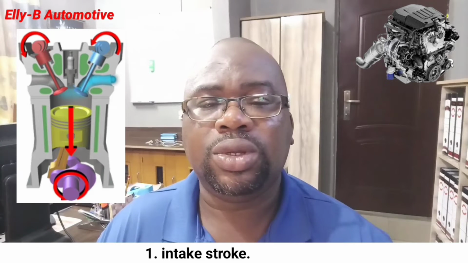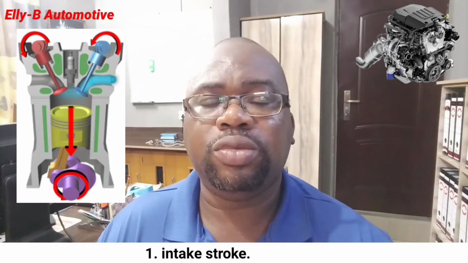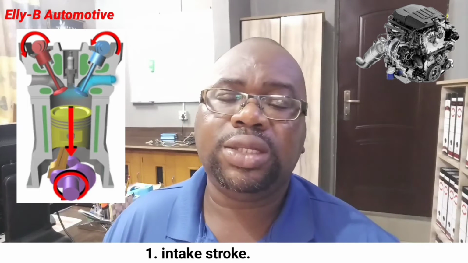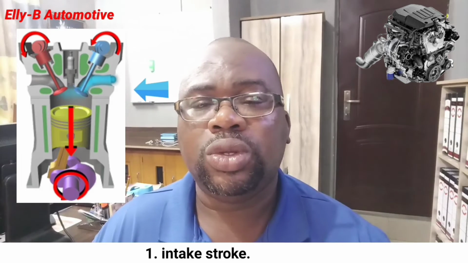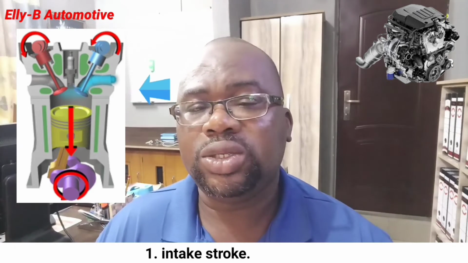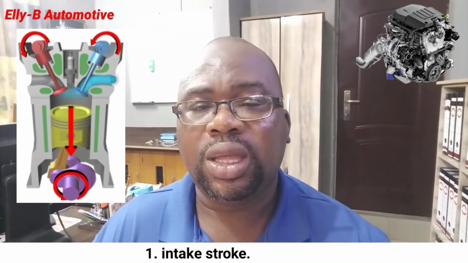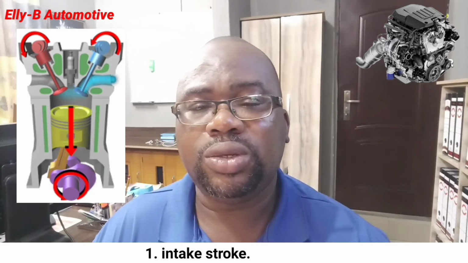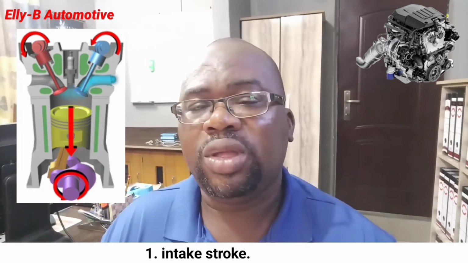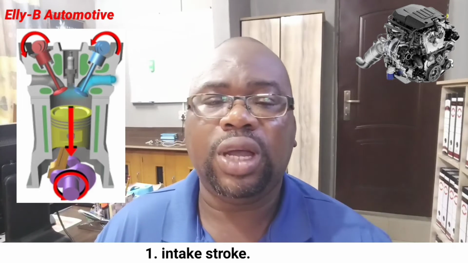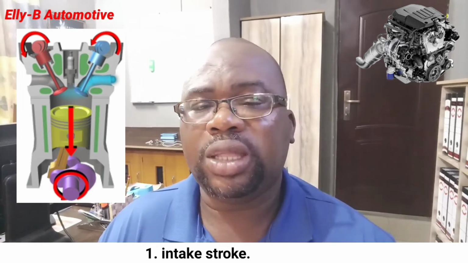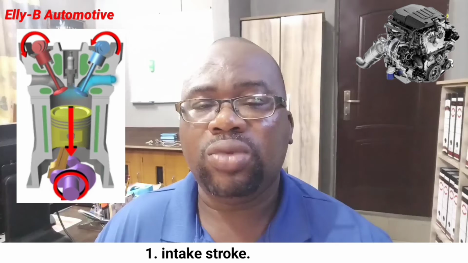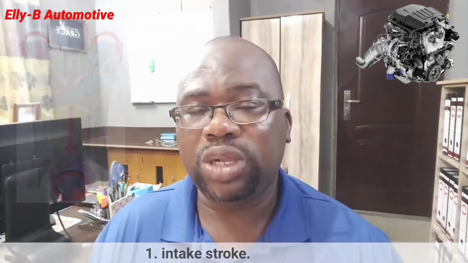At that position, when the piston starts moving from the top dead center to the bottom, the intake valve is open so that air can be dragged into the combustion chamber, and the injector immediately injects fuel into the combustion chamber, and we have a mixture of fuel and air. So at that level, the piston moves down to the bottom dead center where the intake stroke is completed.